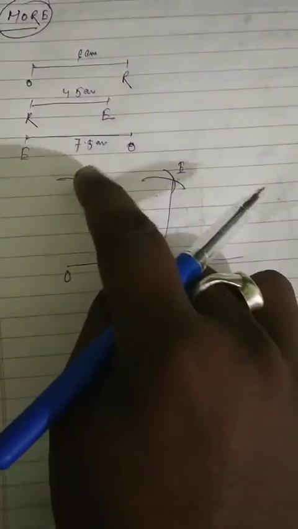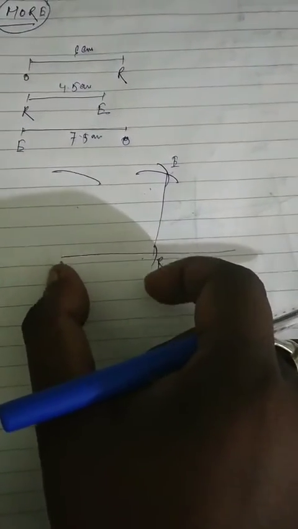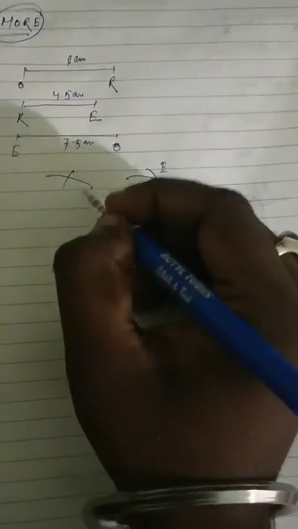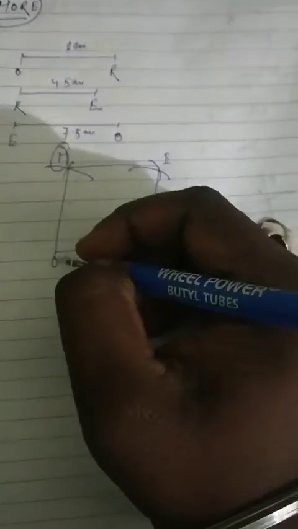Now, in order to find the exact place of M, I'll take the measure of OR, place it at E and give one arc, like this. Now I'll join them. Here is the position of M. So children, this is a parallelogram MORE in which MO is parallel to RE and ME is parallel to OR, and the opposite sides are of equal measure.